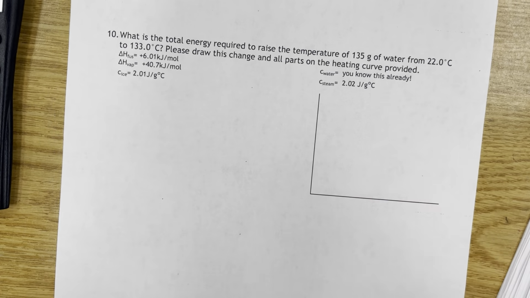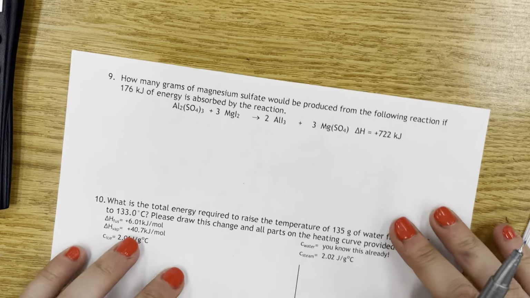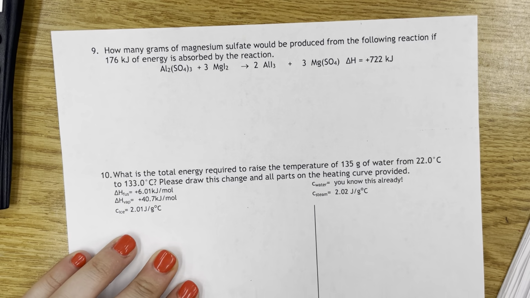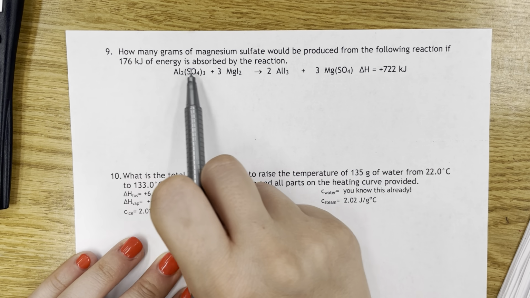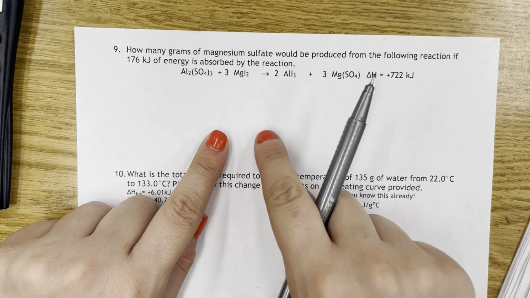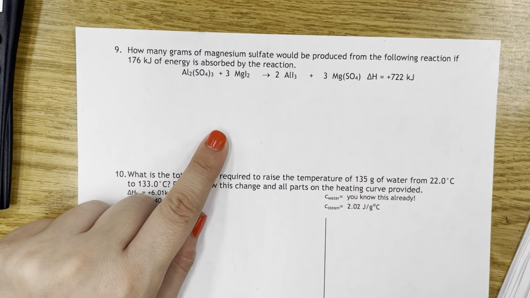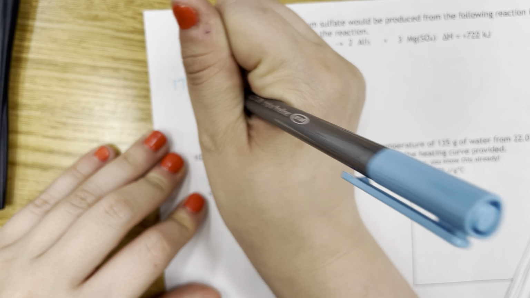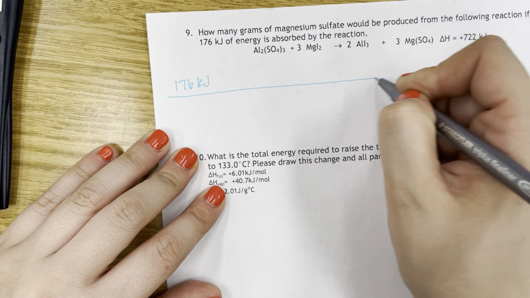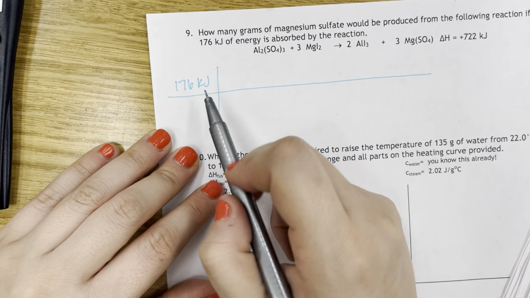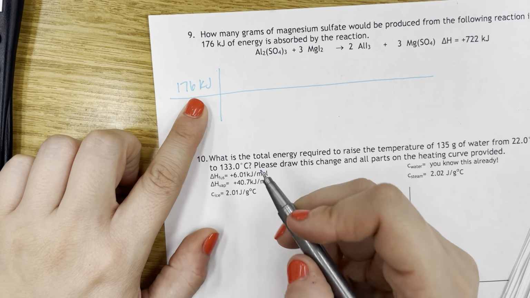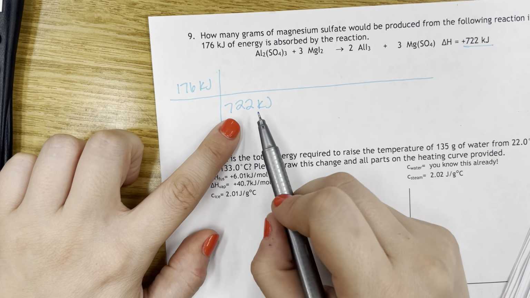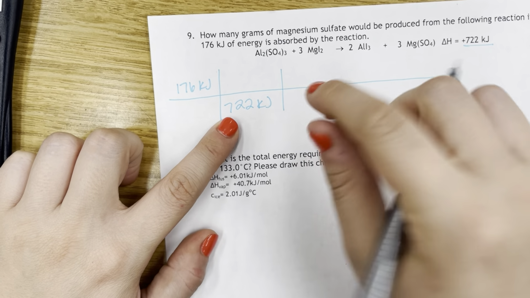Now let's look at 9. Okay. So 9 says, how many grams of magnesium sulfate would be produced from the following reaction if 176 kilojoules of energy is absorbed by the reaction? This problem is going to be exactly like number 7, but we just got to take it a step further. Okay, so again, start with what you know. 176 kilojoules of energy. We got to get rid of it. You're going to pick the only other number that has that same unit, which is going to be this. 722 kilojoules of energy.